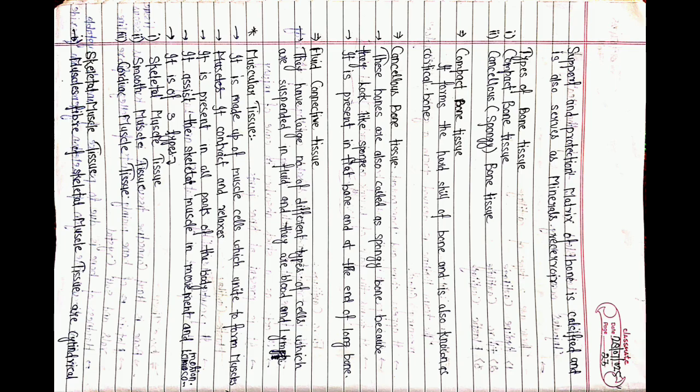Fluid connective tissue. They have a large number of different types of cells which are suspended in fluid, and they are blood and lymph. Muscular tissue. It is made up of muscle cells which unite to form muscles. Muscles contract and relax. It is present in all parts of the body. It assists the skeletal muscle in movement and locomotion.